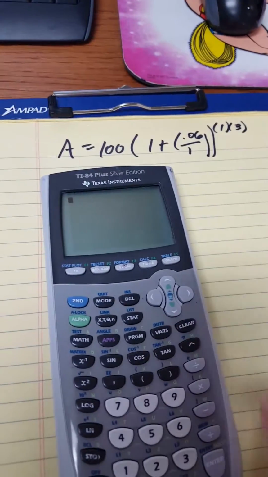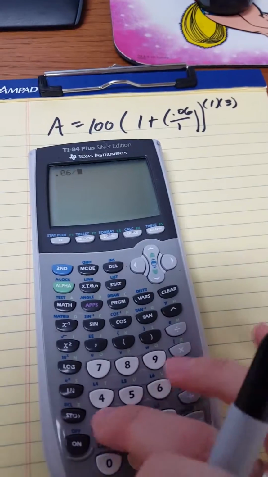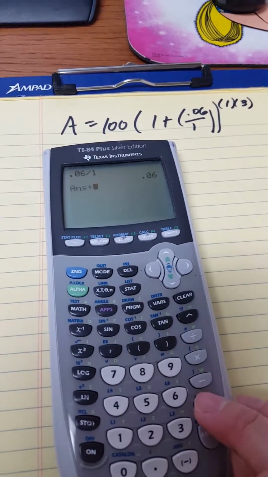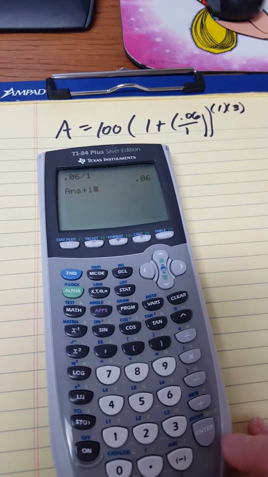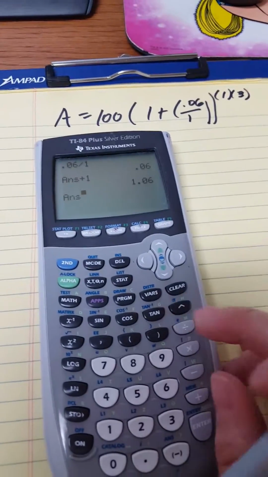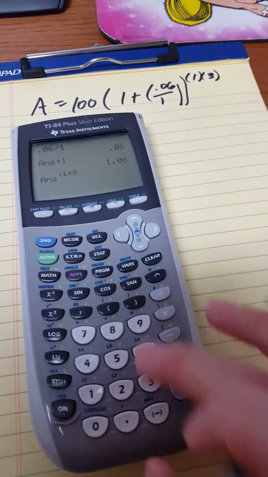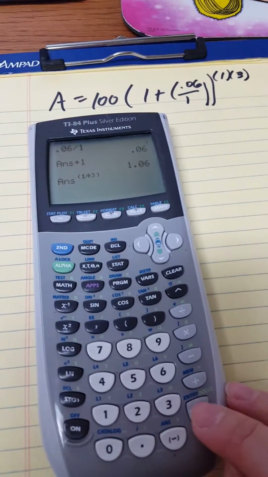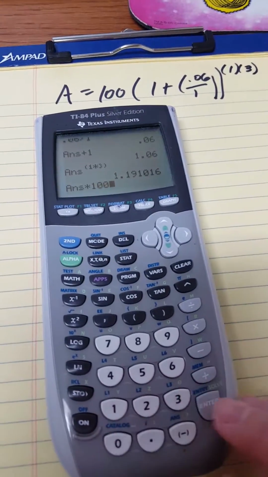So clear it out. So 0.06 divided by 1, adding 1 to that. Mine uses an answer function, which will refer to the previous piece. All of that is to the power of 3 times 1. So in my calculator, it gives me a bubble to fill in. 3 times 1. And then the very last thing you should be doing is multiplying by 100.